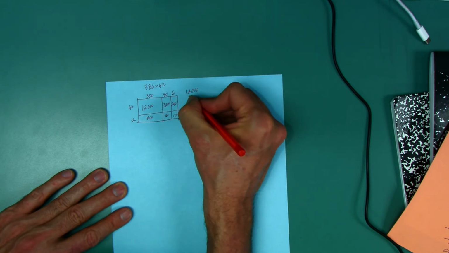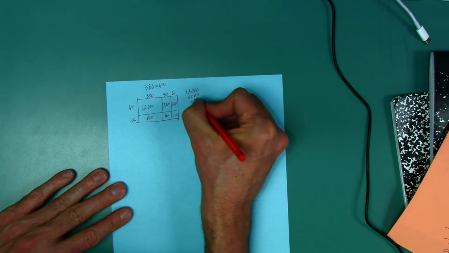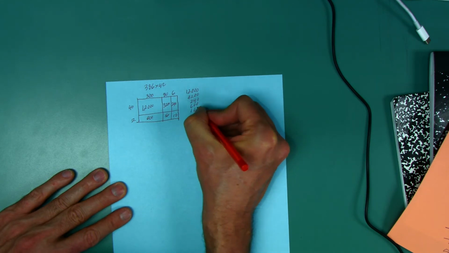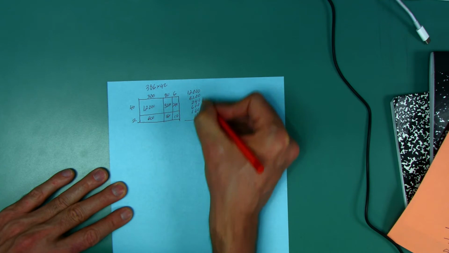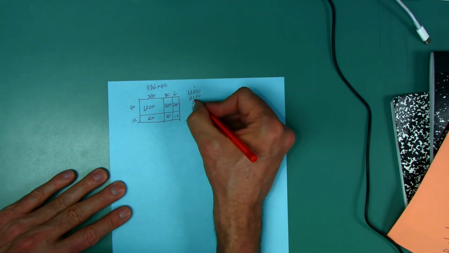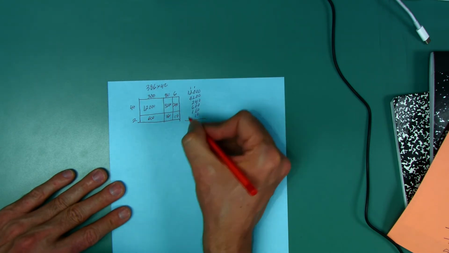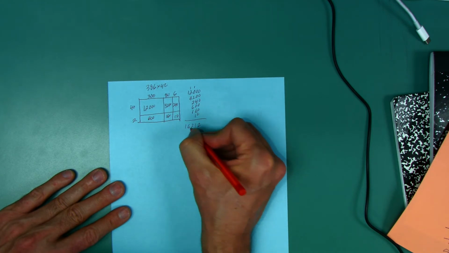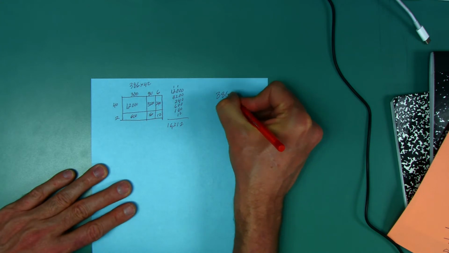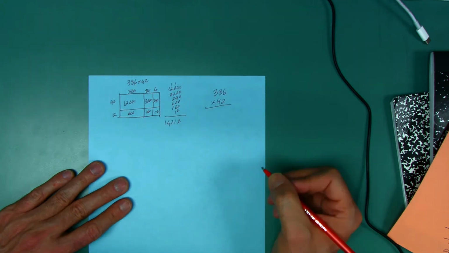12,000, 3,000, 200, 240, 600, 160, and 12. Add them all up. I got a 2. I got 11. So I'm going to carry the 1. 1, 2, and 2 is 5. 6 is 11. 12. Carry the 1, and that's going to be 6. So 16,212. Now to prove it using the standard algorithm, we line up the ones place, and we start multiplying.